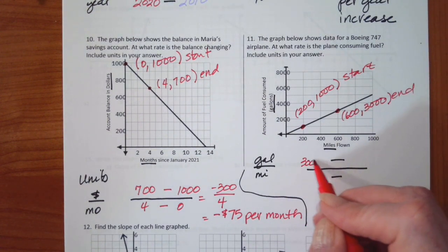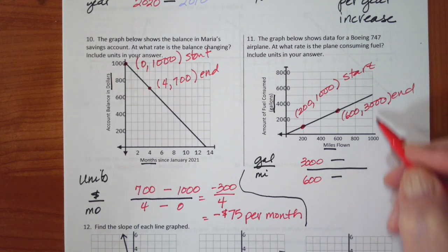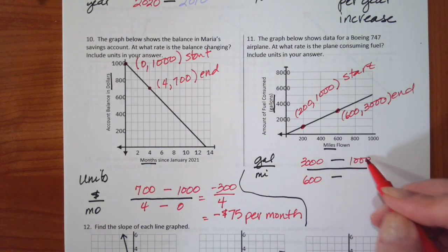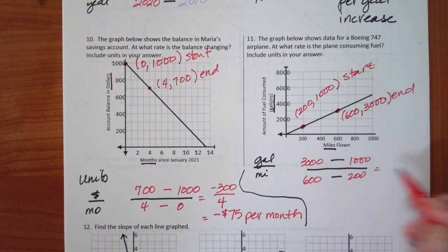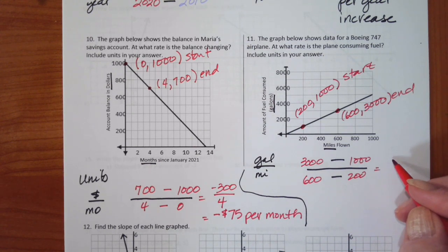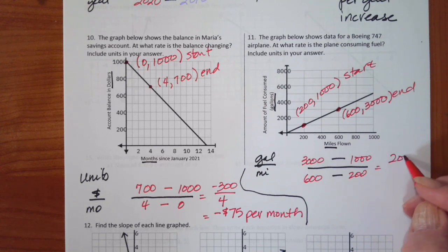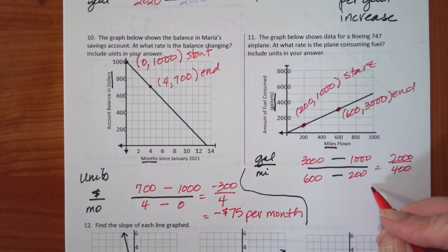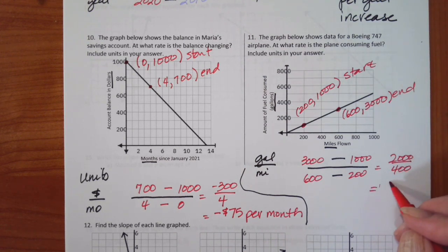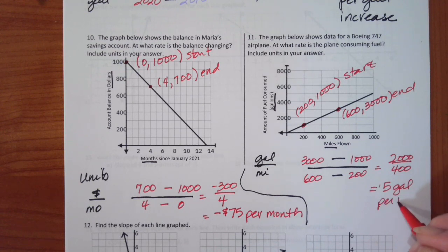So 3,000 over 600 minus 1,000 over 200. So what does that give me? That gives me 2,000 divided by 400, which gives me 5 gallons per mile.